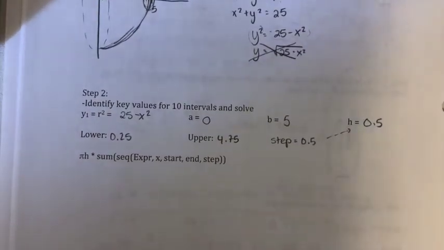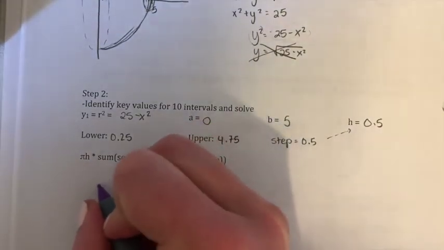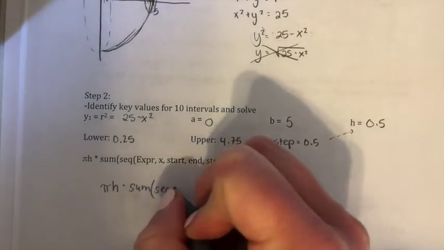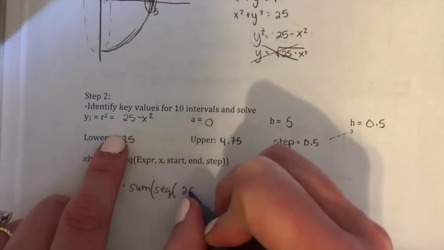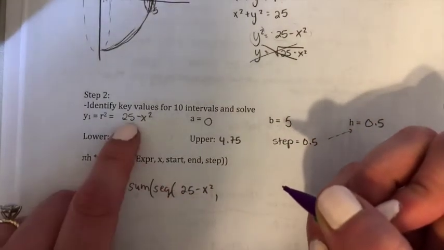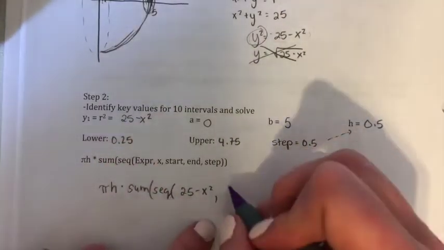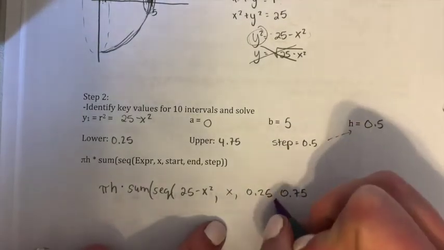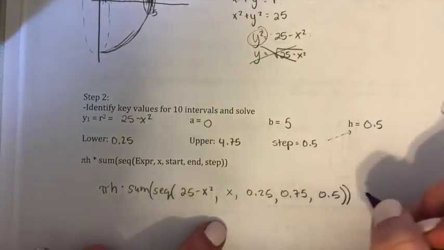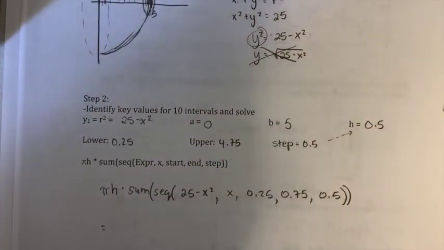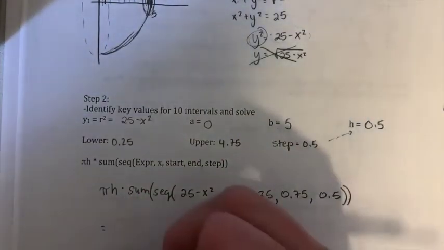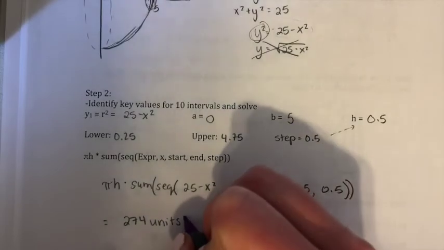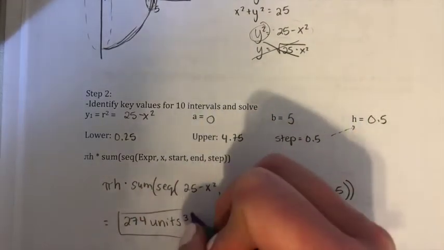So we would plug this in. We'd go pi times h times the sum of the sequence of 25 minus x squared. And remember, this time it's already been squared, so we don't have to square that whole thing. With respect to x, we start at 0.25, we go to 0.75, and our step is by 0.5. And then when we punch it all into our calculator, we're going to get 274 units cubed.